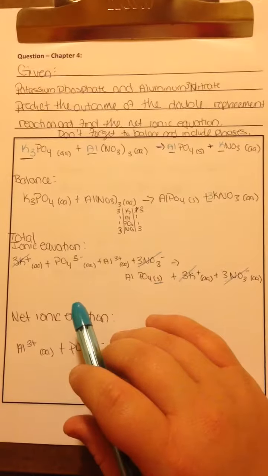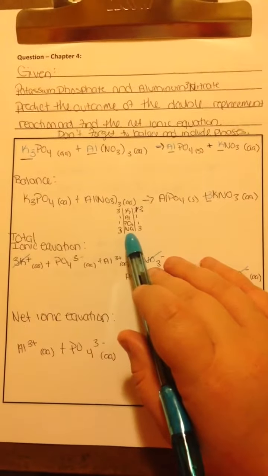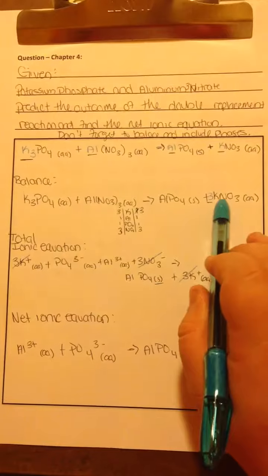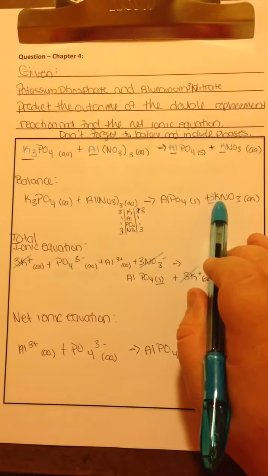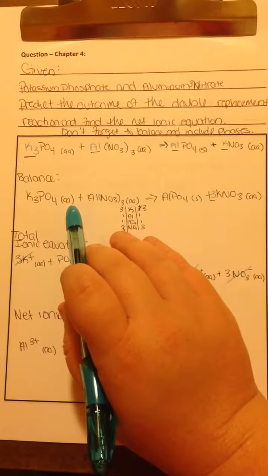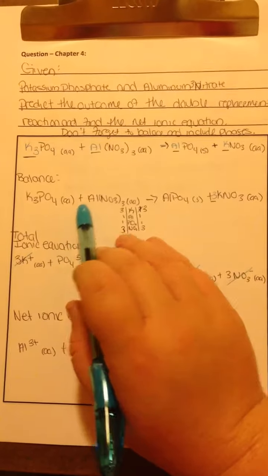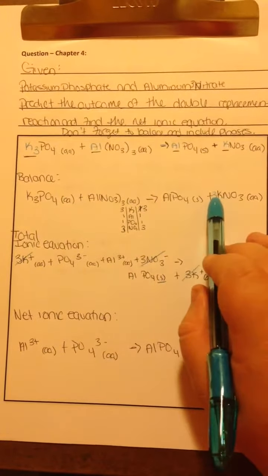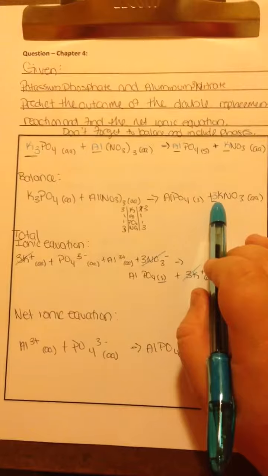In order to balance this equation, I've used the column method. When initially going through, you see that your potassium and nitrate on this side are unequal to the potassium and nitrate ions on this side. In order to fix this, you place a 3 in front of the potassium nitrate, and the equation is then balanced.